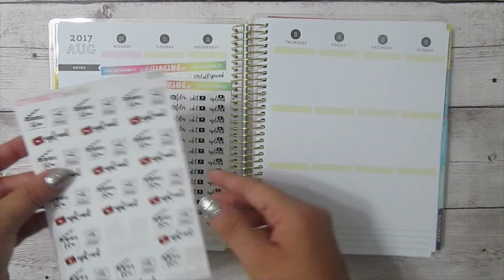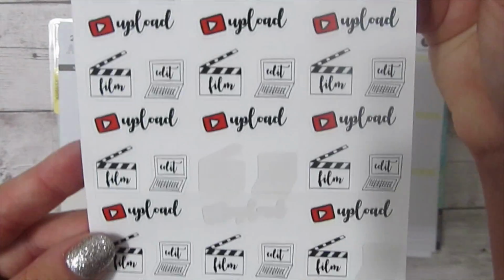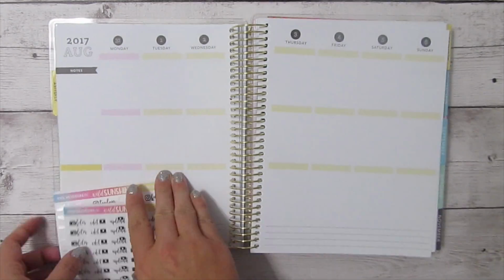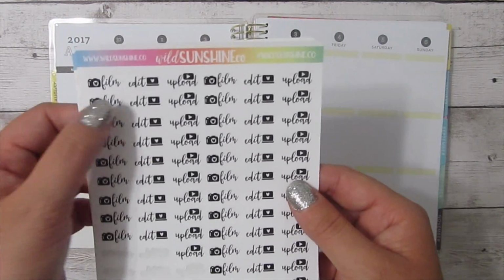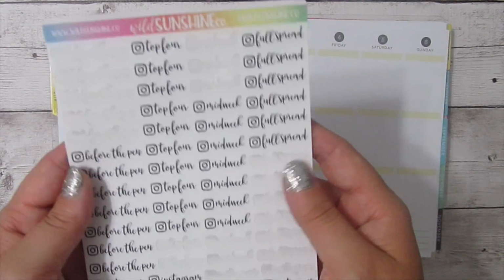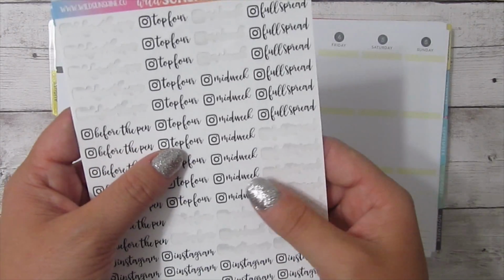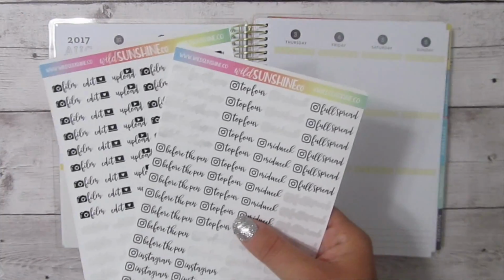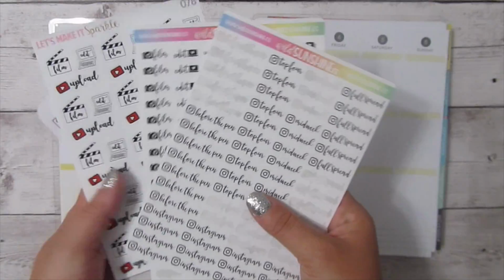And then from Let's Make It Sparkle, we have the film edit upload icons. And then these are from Wild Sunshine Co. These are film edit upload ones in a different format. And then this has a lot of Instagram terms: before the pin, top 4, midweek, full spread, things like that. So these all are just some of my favorites to use when I can in my layouts.